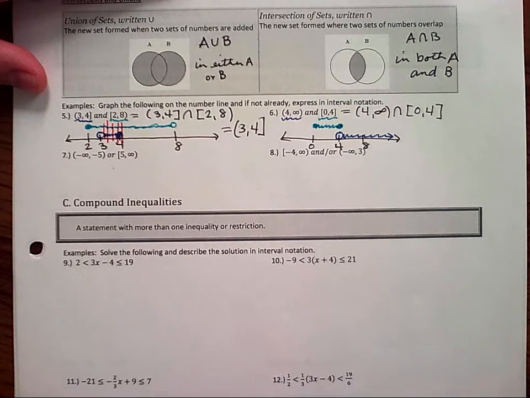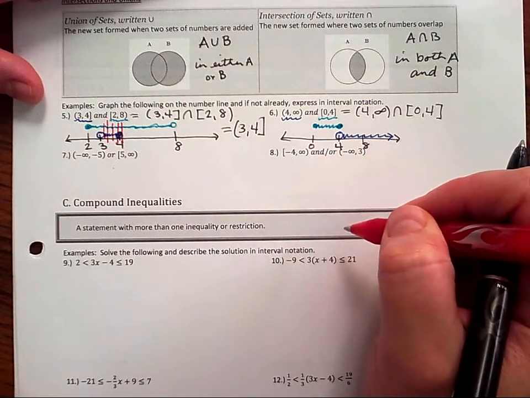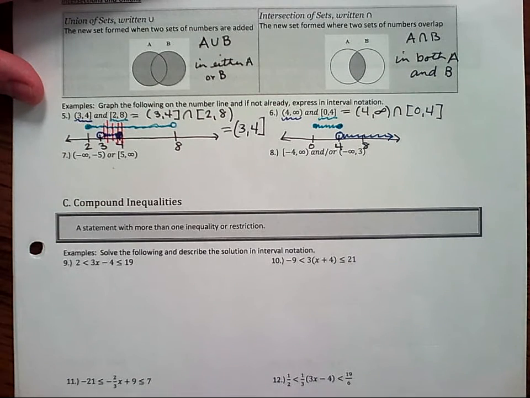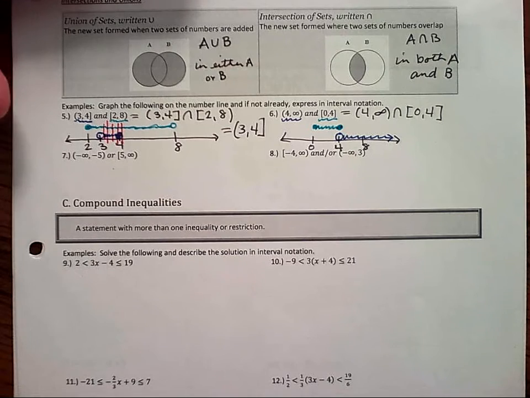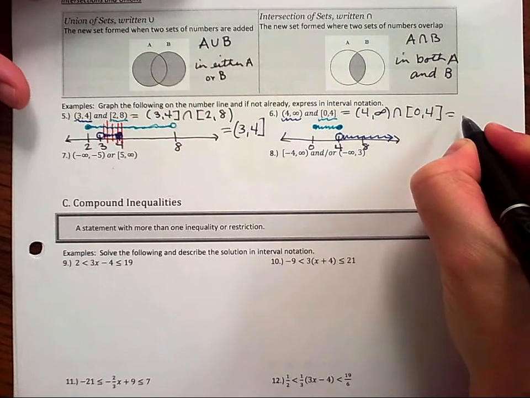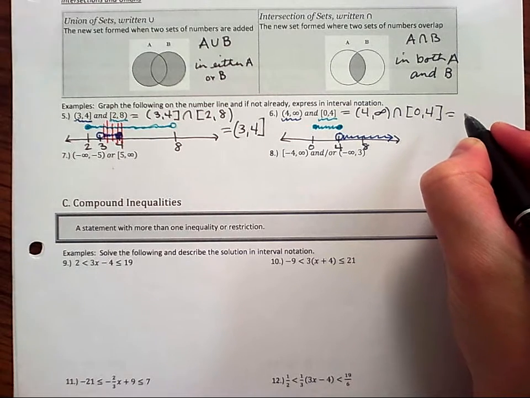Okay, so where do these overlap? Is 4 in both sets? No. They don't overlap. Good. They don't overlap. So what's my answer? Nothing, right? How do I write that in math, though? No solution. Do you know the symbol?